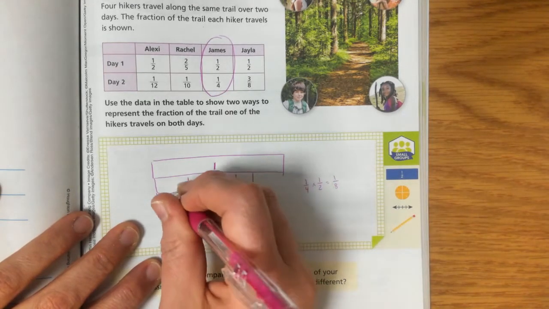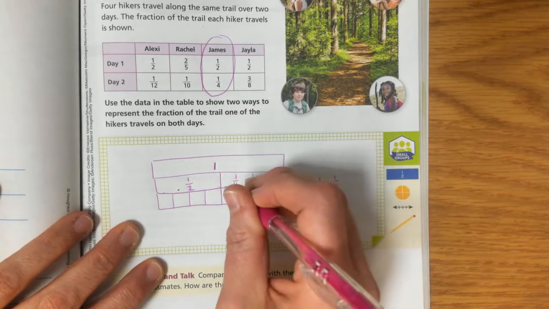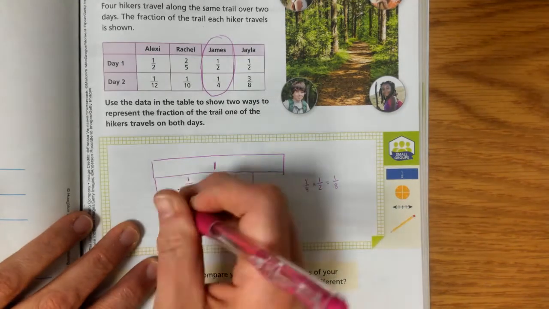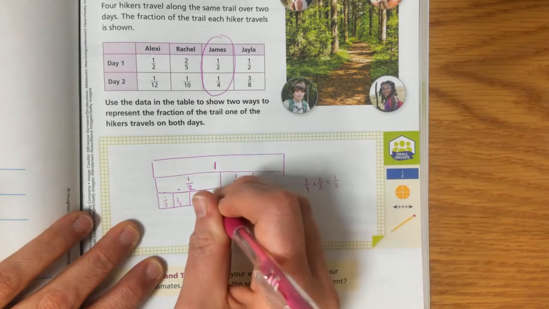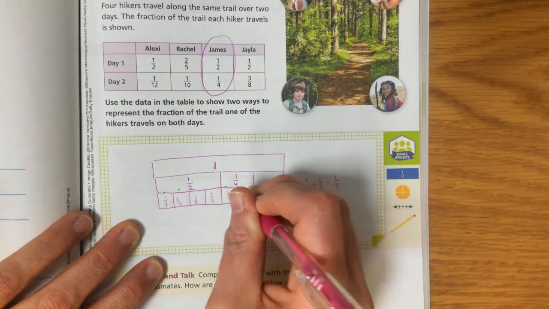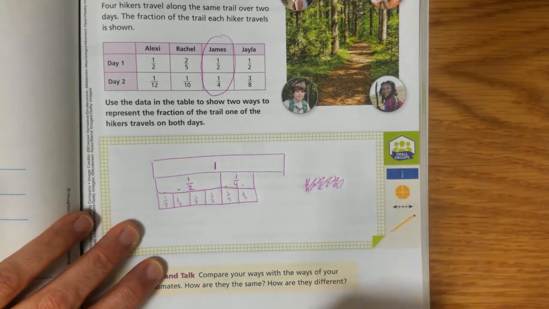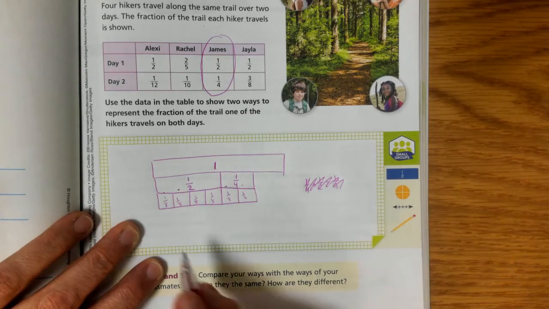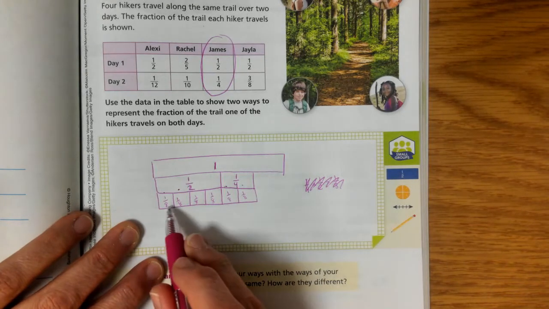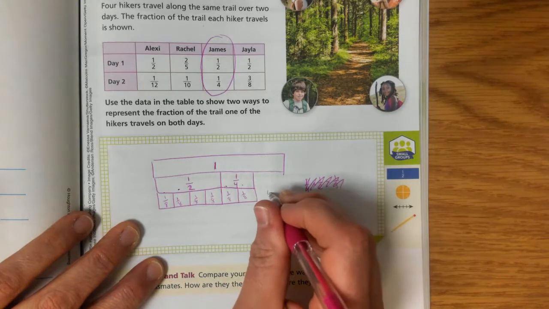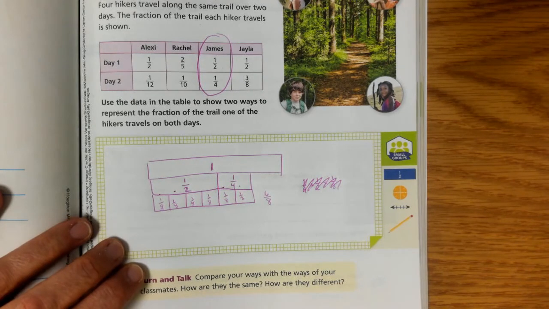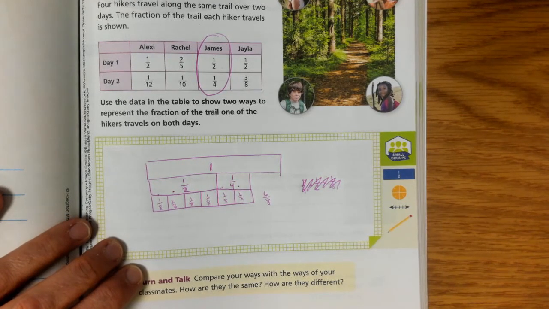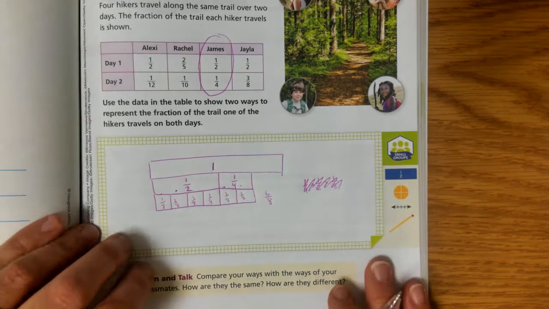So then this would have our fourths, our eighths. So each piece would be 1/8. So how many eighths did James walk in 2 days? 1, 2, 3, 4, 5, 6 eighths in 2 days. Okay, so those are a couple of ways that we could represent how much James hiked while he was out traveling.